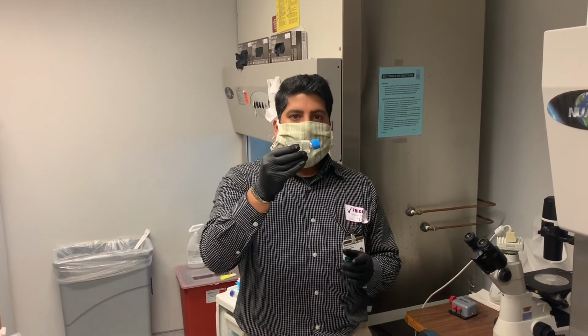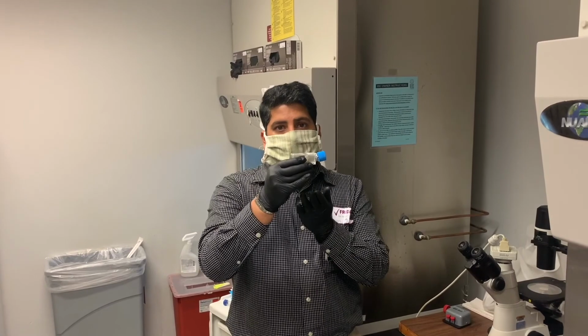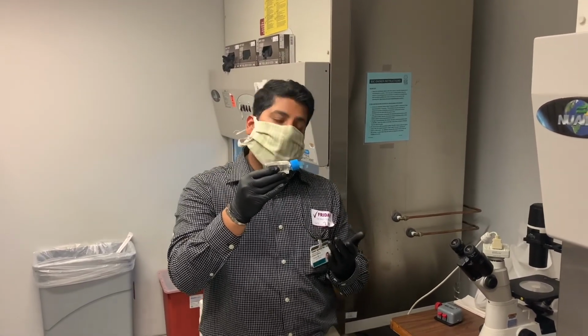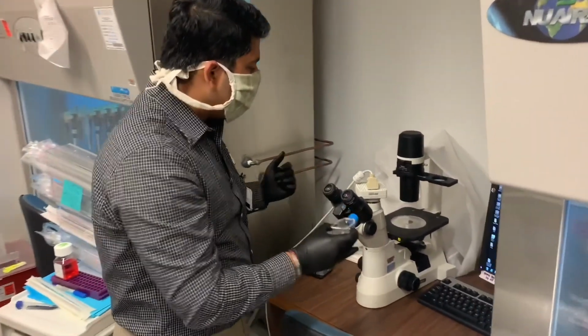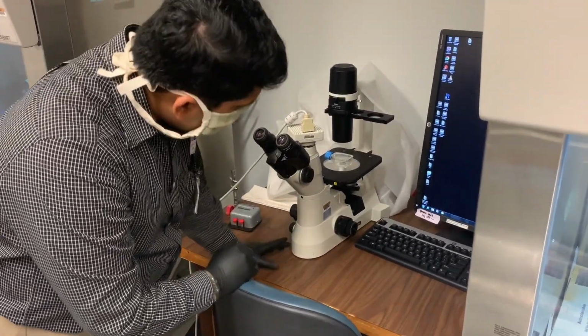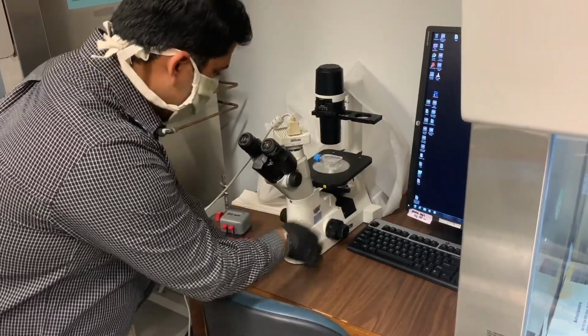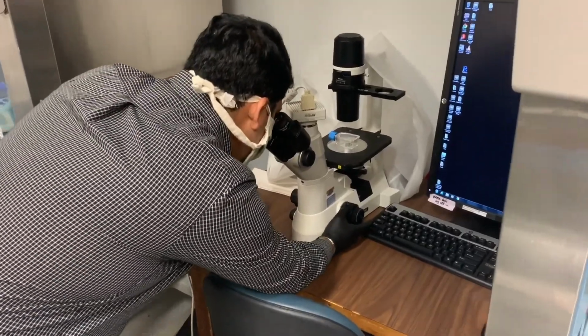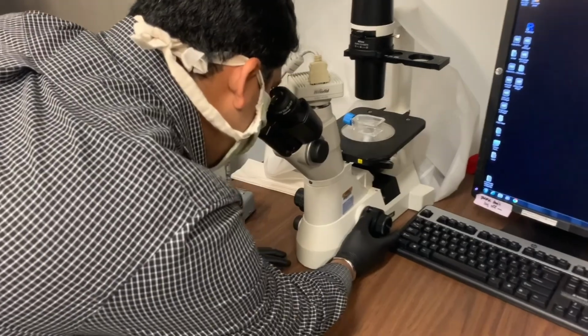So here we have a flask that has cells on the bottom and media on top. So how do we look at them? Well, what we do is we put them on the plate here on the microscope, and using light that shines through the microscope, we can look through the binoculars and see the cells underneath.